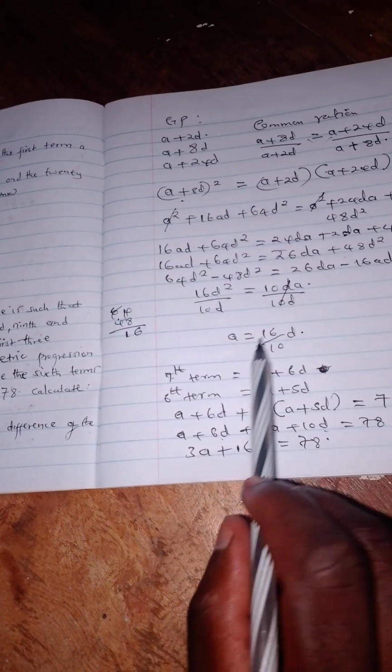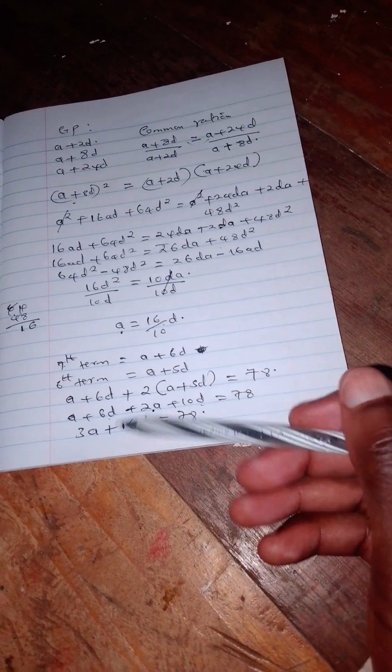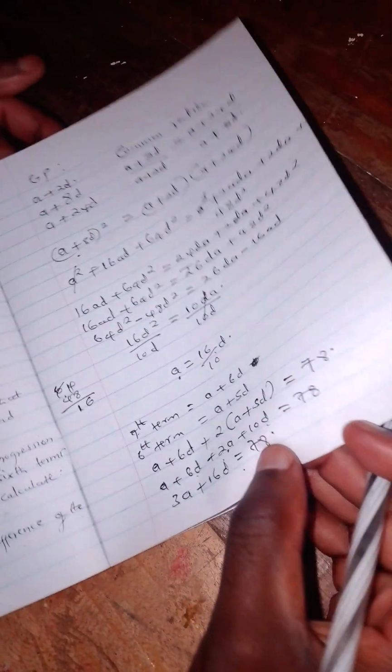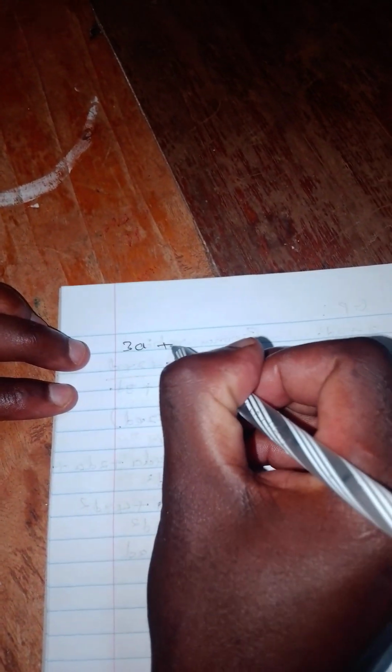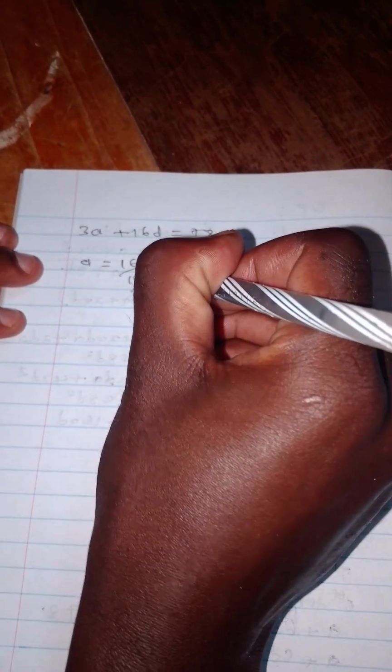And we have the value of a, so we are going to substitute the value of a in this equation. Let us first write the equation: 3a plus 16d is equivalent to 78, and a is equivalent to 16d over 10.